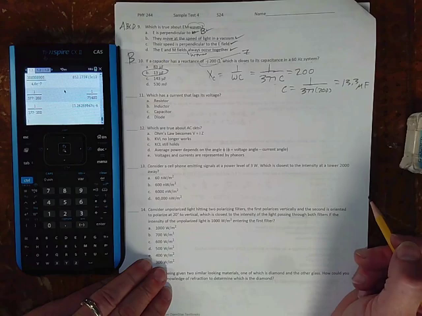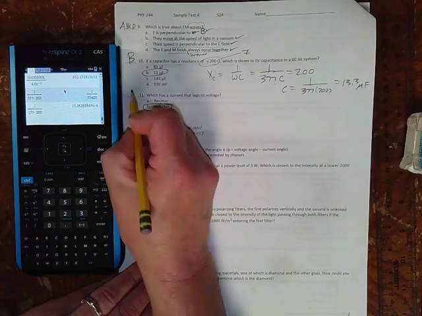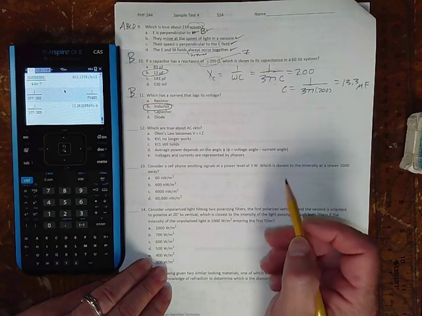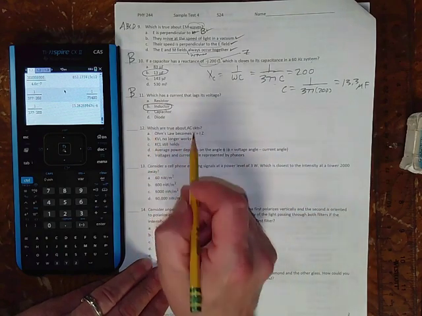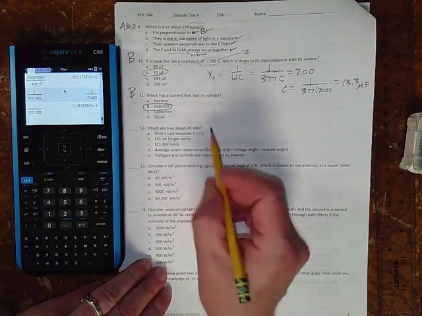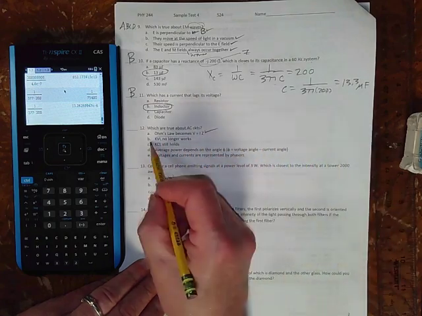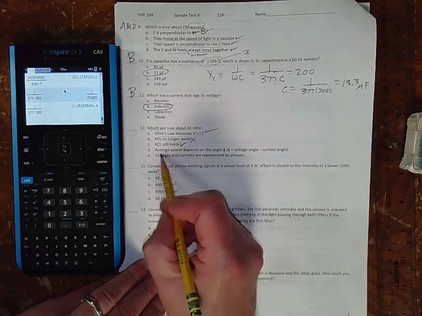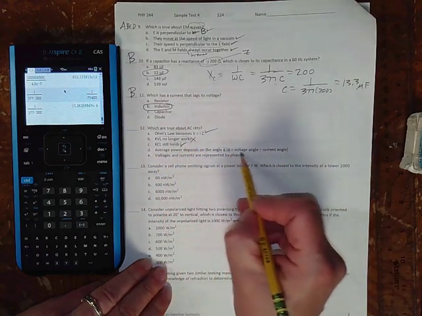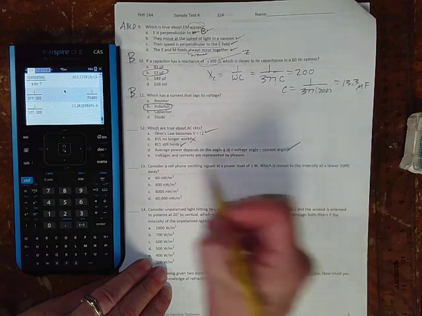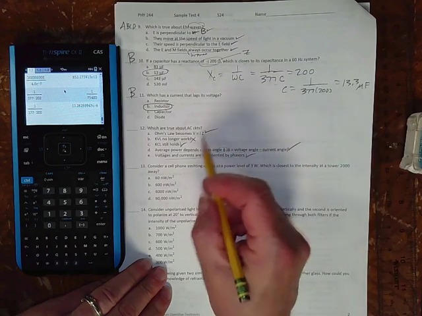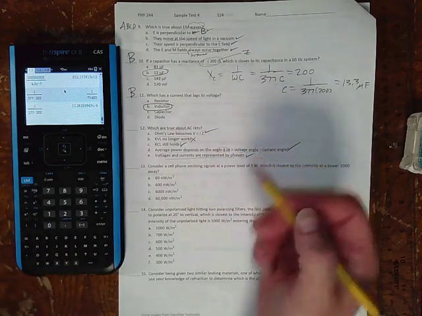Which has a current that lags its voltage? Inductor current lags the voltage. Capacitor current leads the voltage. So, which is true about AC circuits? Ohm's law becomes V = IZ. Yes. KVL no longer works. No, it still works. KCL still holds. Yes. Average power depends on the angle phi, the voltage angle minus current angle. Yes. Voltages and currents are represented by phasors. Yes. So we've got A, C, D, E.